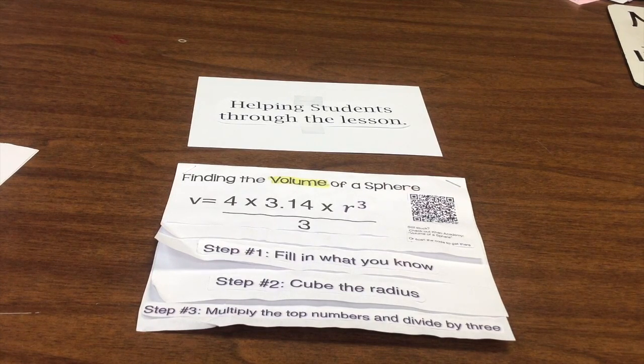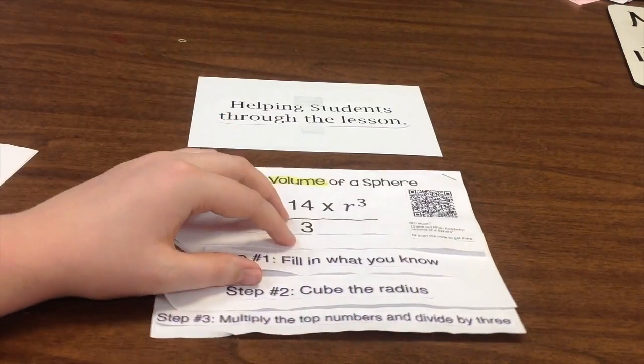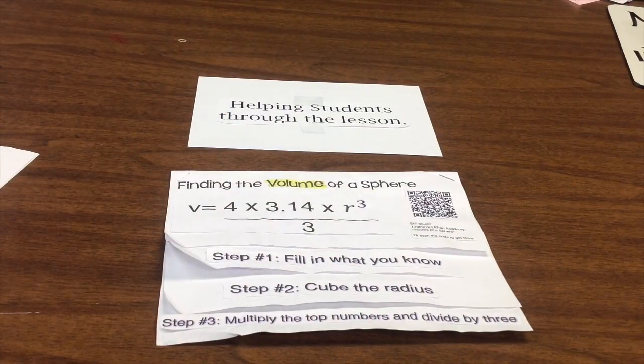This would really help your really struggling students. I've had success with this because it's very good for those black and white thinkers who need the first step done, second step done, third step done. Another thing too, it makes it come a little bit more alive than just looking at a piece of paper. So it's a little bit more interactive, and that has really helped my really struggling students.